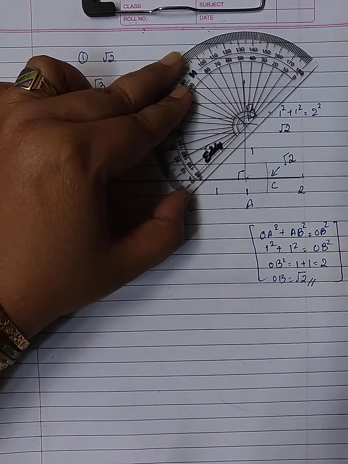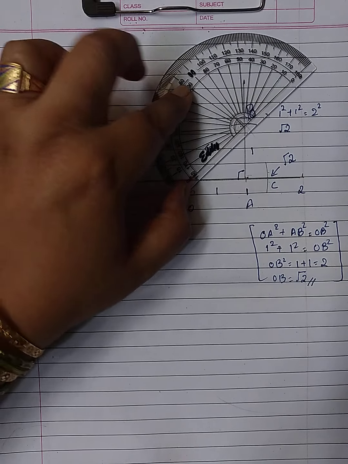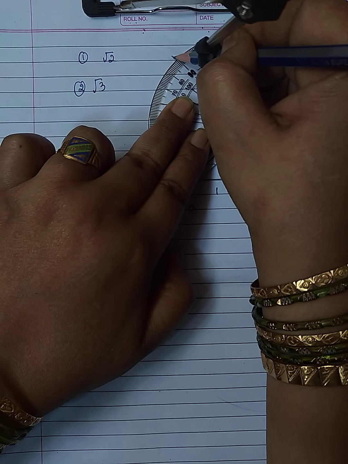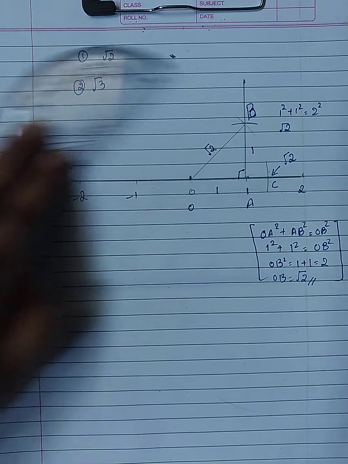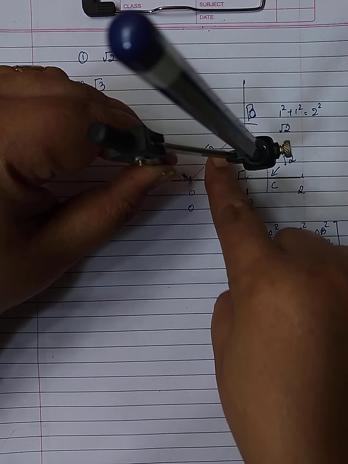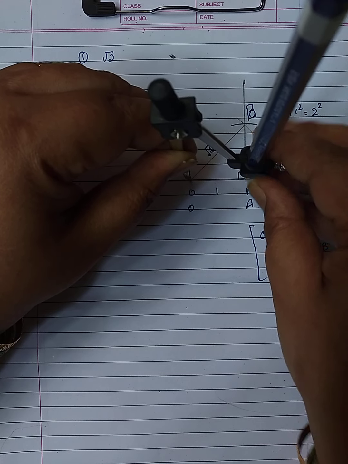You have to draw again a 90 degree angle, mark 90 degree here, and 1 unit. You have to take 1 unit because root 2 is here. This is 1 unit.